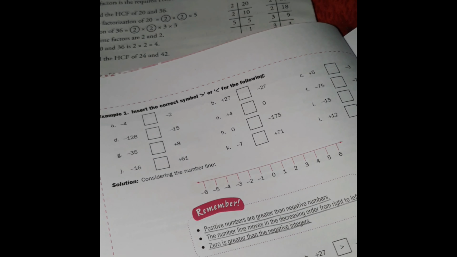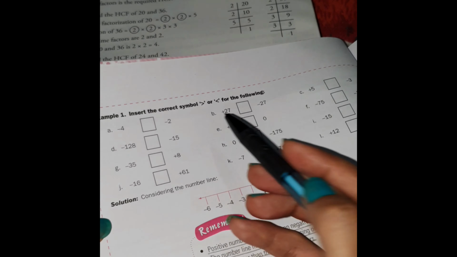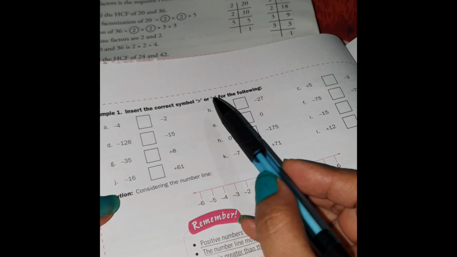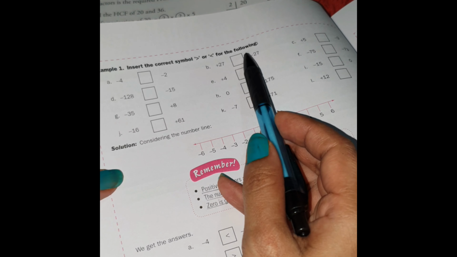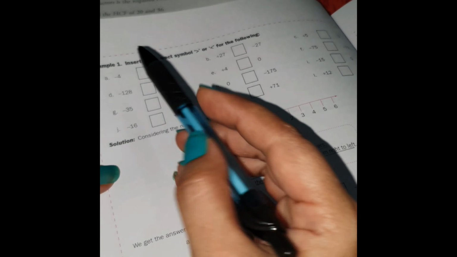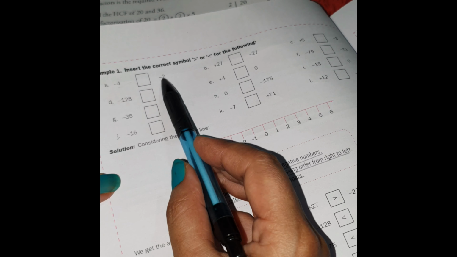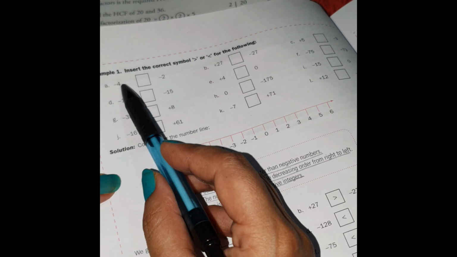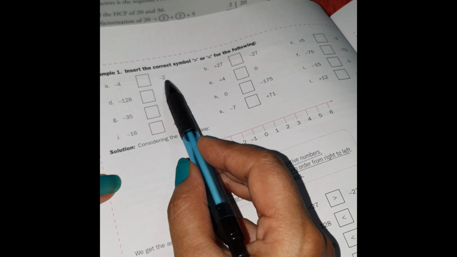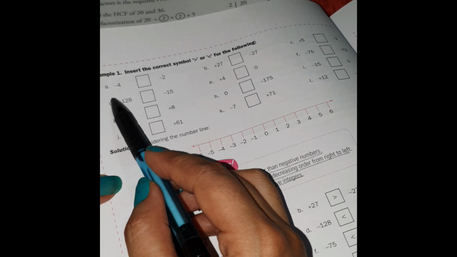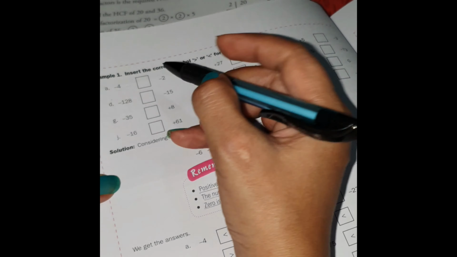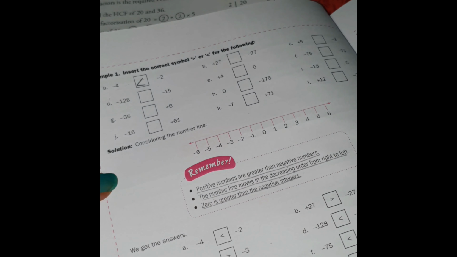See, it is the example. When you will solve this example, then the things will be clear to you and then you can easily understand the exercise. So see, insert the correct symbol greater than or less than for the following: -4 and -2. -4 और -2 में से greater number कौन सा है? So अगर आप नंबर लाइन ड्रॉ करोगे तो आप देखोगे -4 लेफ्ट हैंड साइड में आएगा और -2 राइट हैंड साइड में आएगा. सो राइट हैंड साइड वाले नंबर हमेशा लेफ्ट हैंड साइड वाले नंबर से ग्रेटर होंगे. सो यहाँ जो साइन है ग्रेटर का वो आएगा -2 पर.